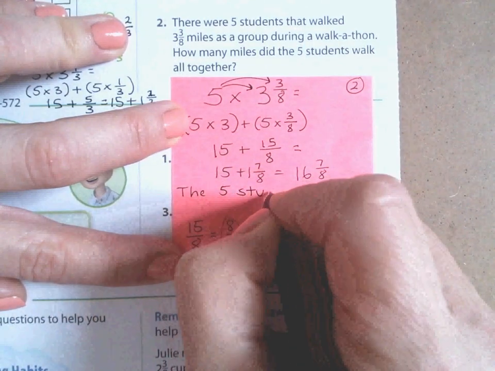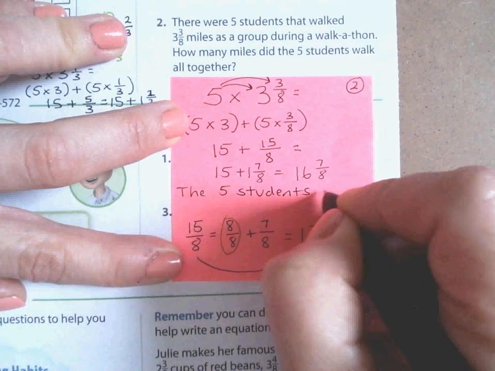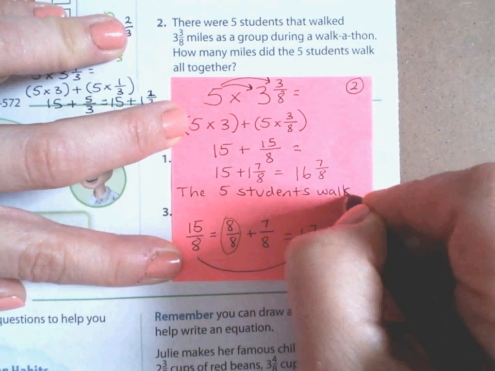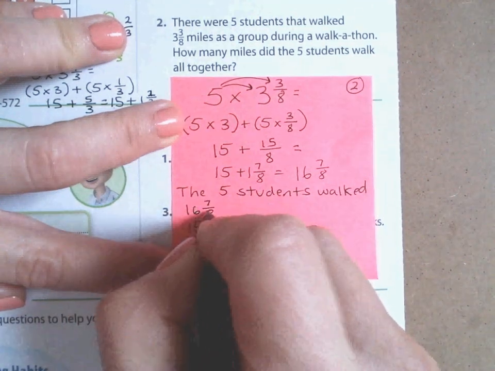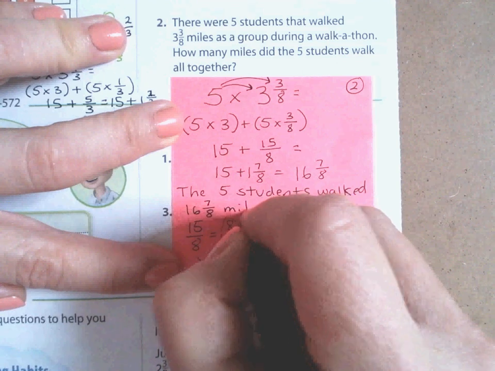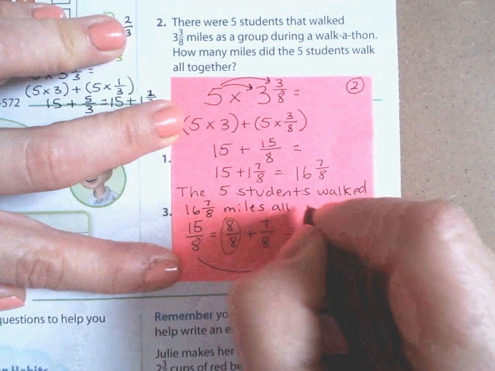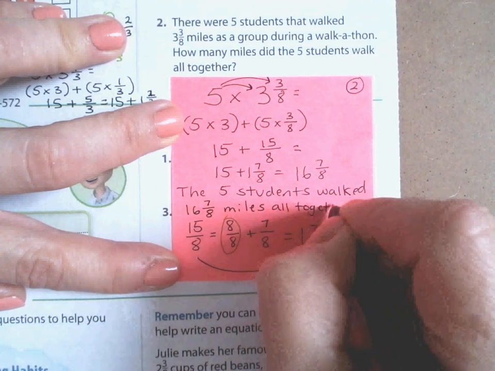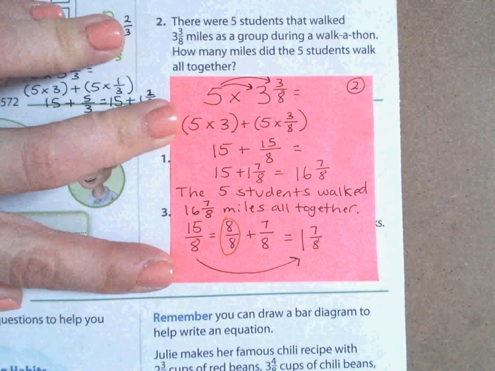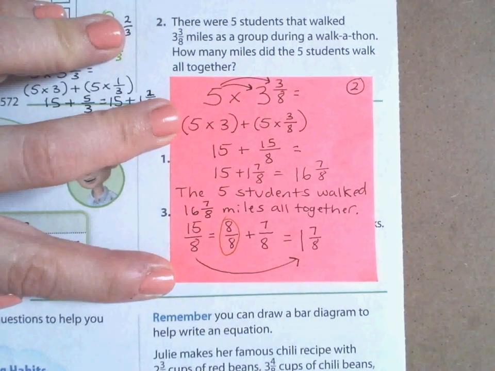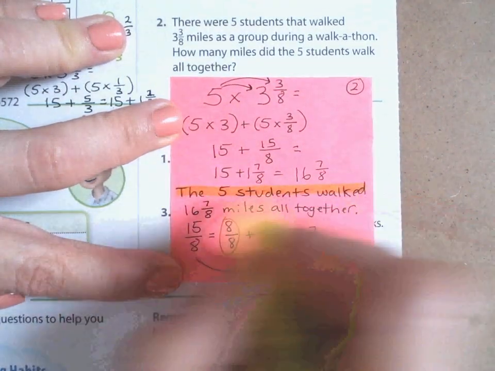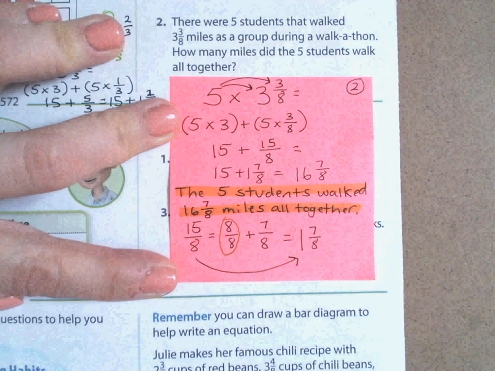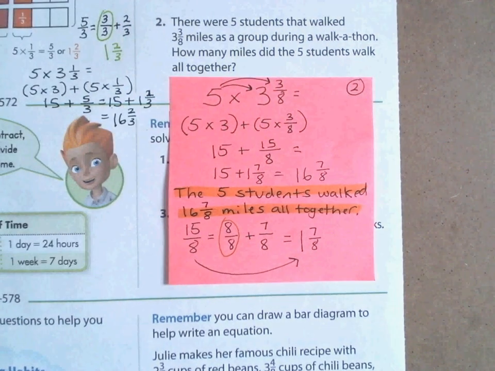The 5 students walked 16 and 7/8 miles all together. So easy peasy. You just have to remember to rename all the fractions where the numerator is more than the denominator, but we've had lots of practice with that, so hopefully you guys feel pretty good.